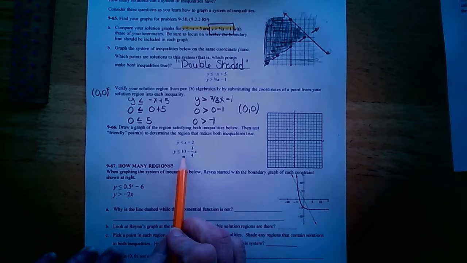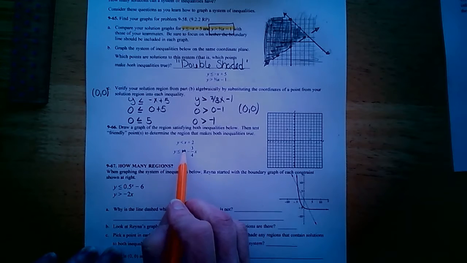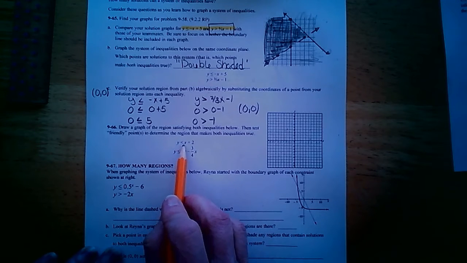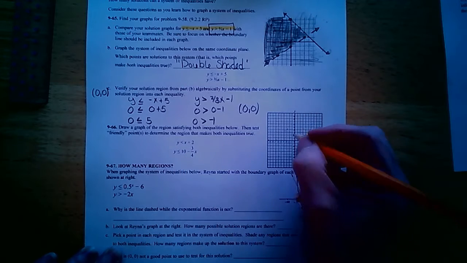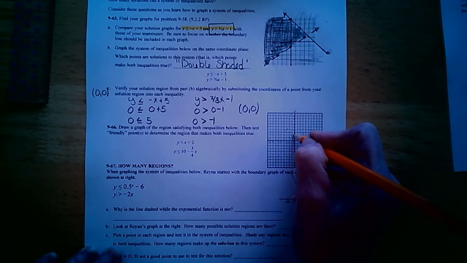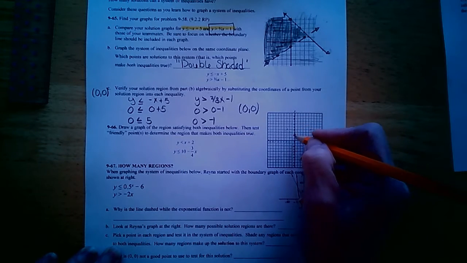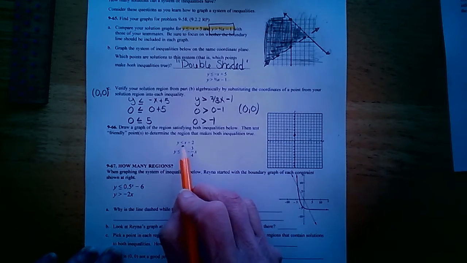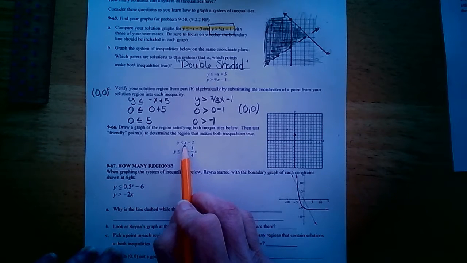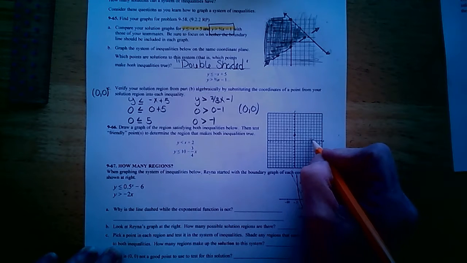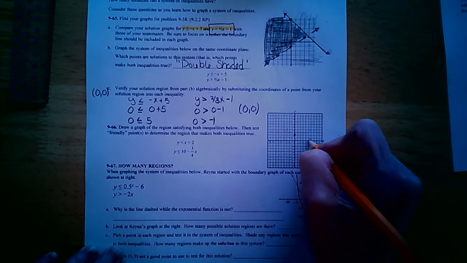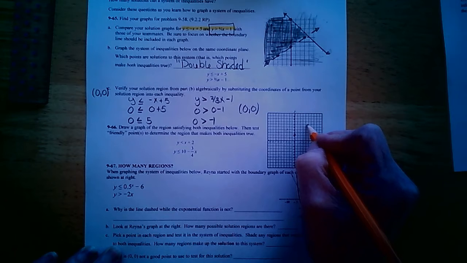So here again, I've got two inequalities. Y is less than x plus 2. I can graph my y-intercept. I can go down 1 and over 1. I could also just pick a friendly point when x is 5, y would be 7. So I go over 5, I'd go up 7.